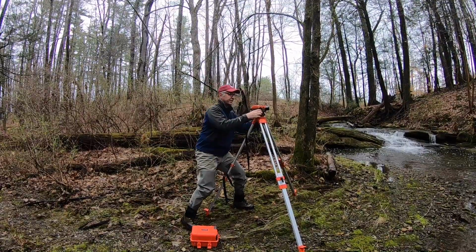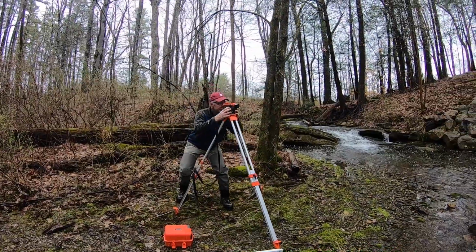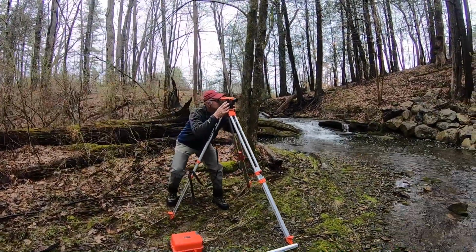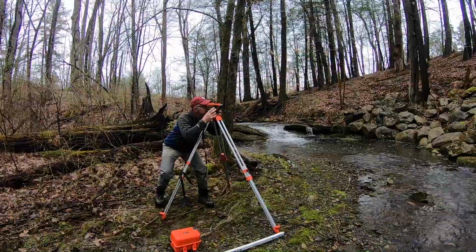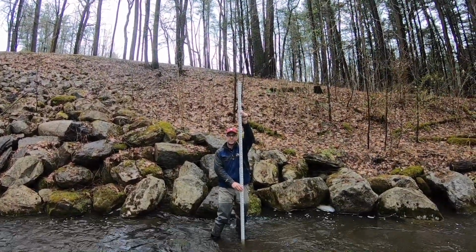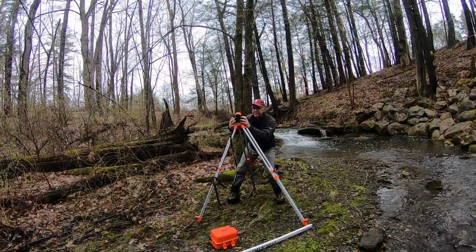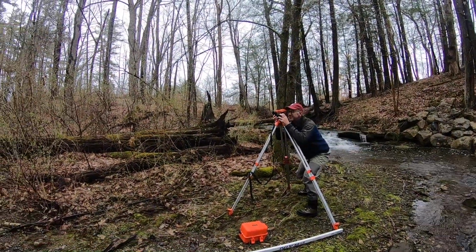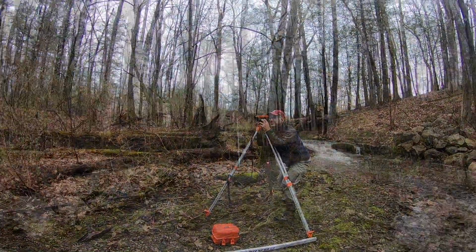The worker with the level staff will continue downstream while the worker with the level remains in place, pivoting the instrument around the point of known elevation to make and record height observations from the staff using the telescopic sight. Time to look at some data.